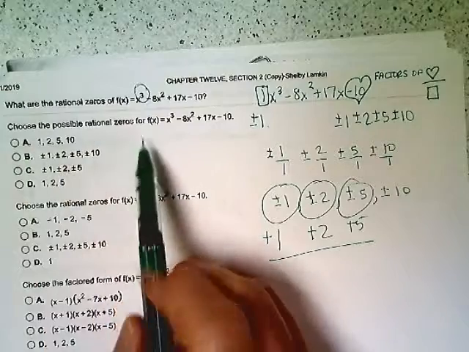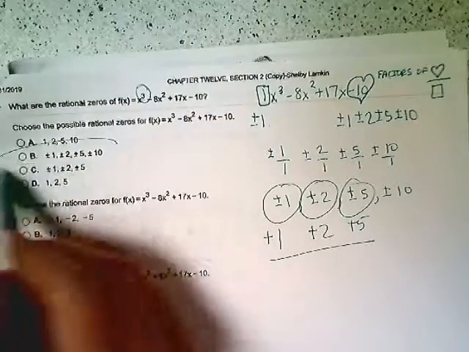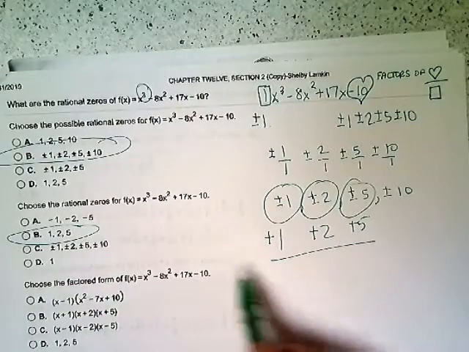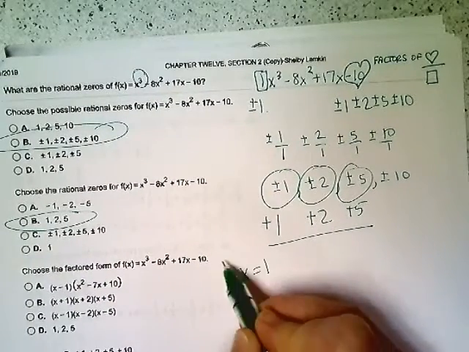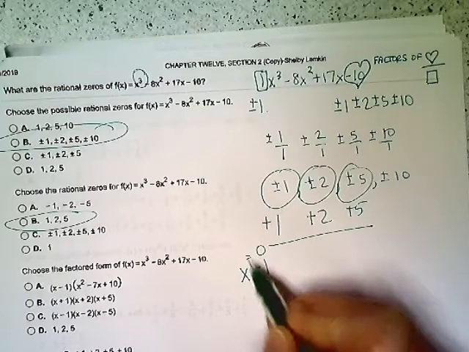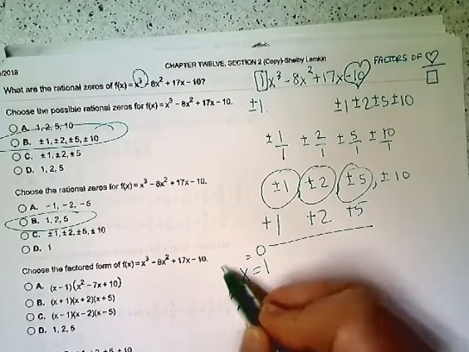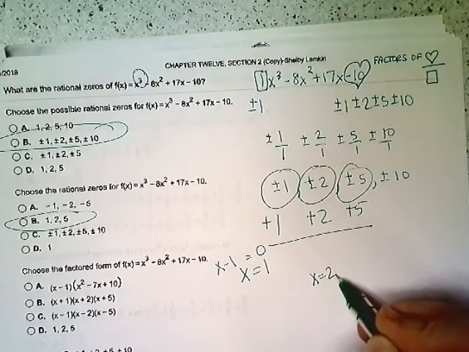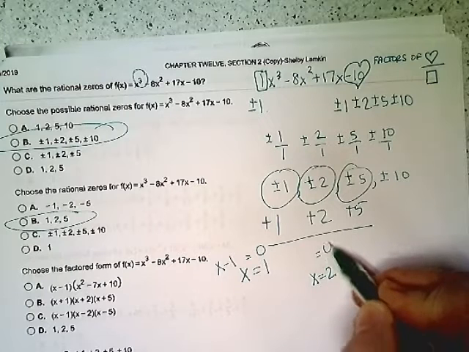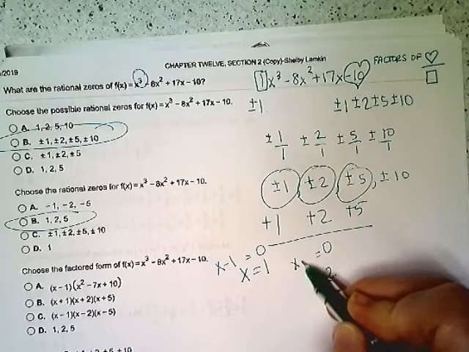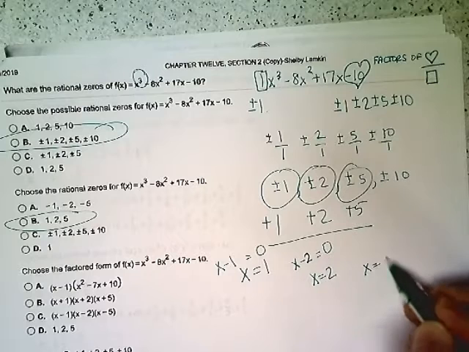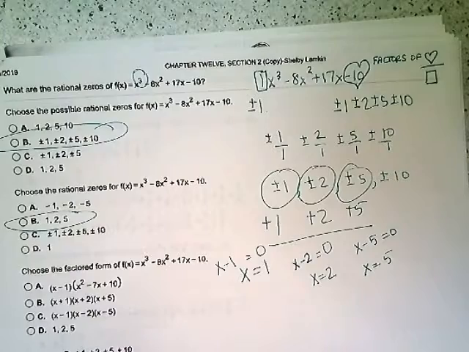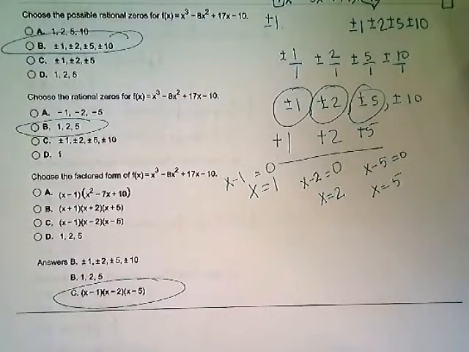So choose the possibles. The possibles are that group. Choose the ones that work. That group. Choose the factors. Okay, guys. X equals 1. Well, what equaled 0 before x equaled 1? X minus 1. X is 2. Well, what happened right before that? When it was equal to 0, it was x minus 2. X equaled 5, so it was x minus 5 equals 0. So those are your factors.